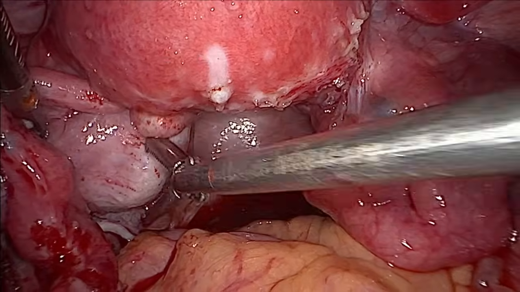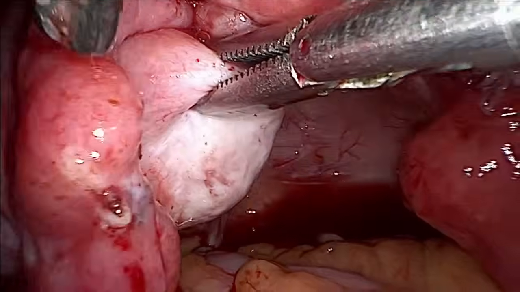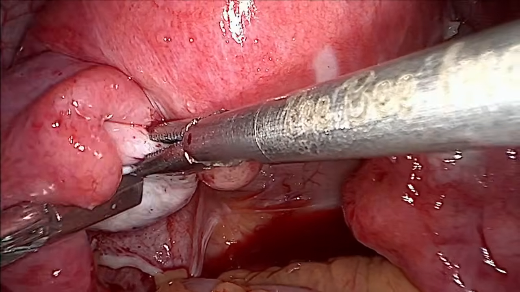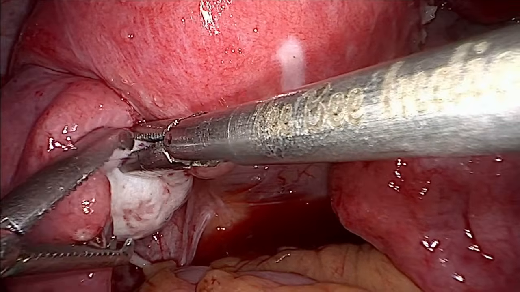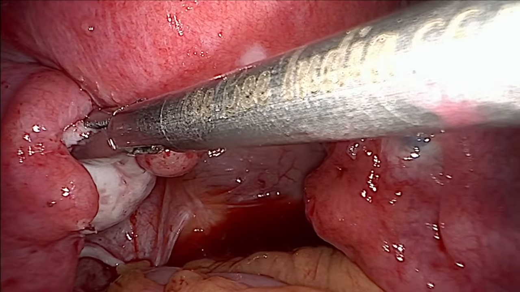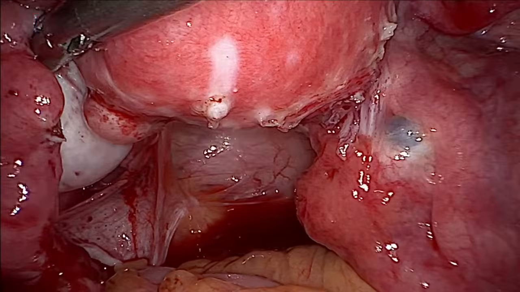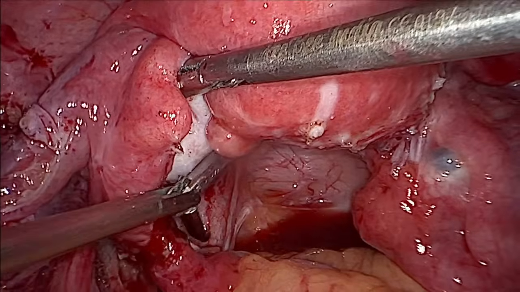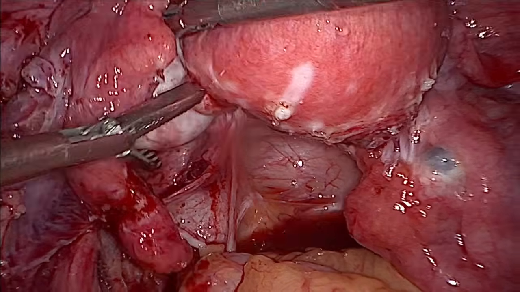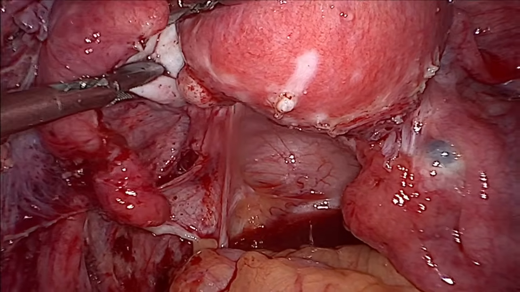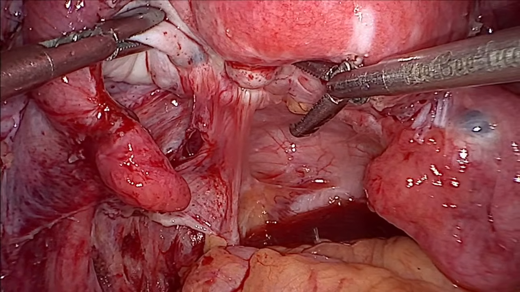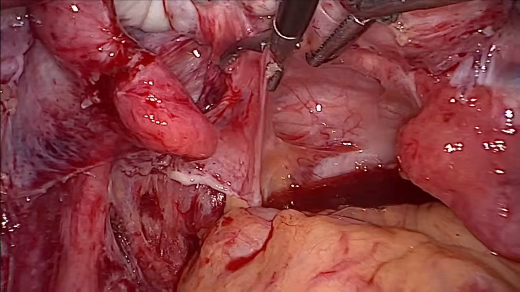Now what Rasik can do, you can come, Rasik, and just lift it up like this. Just a minute, Tanvi, and hold the instrument. The other way you can do is, you can just open your instrument like this and go like this, just keep it like this. Yeah, so now you can see this band of adhesion.